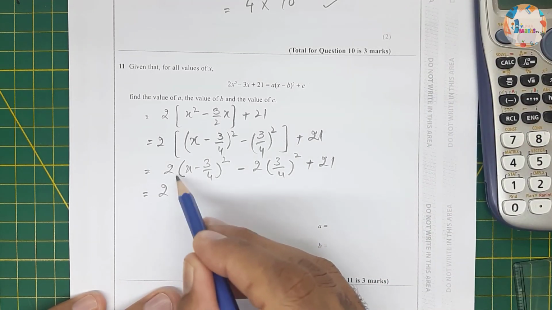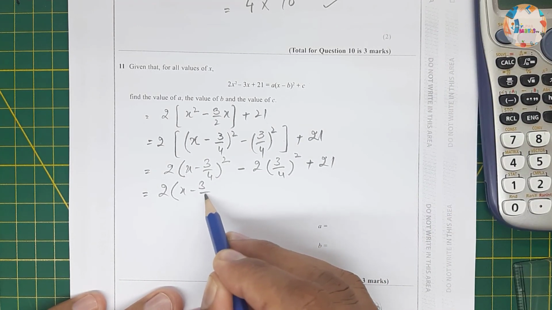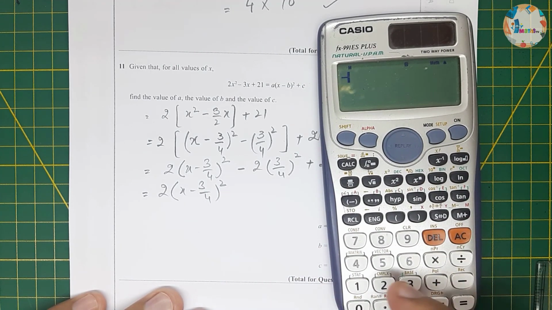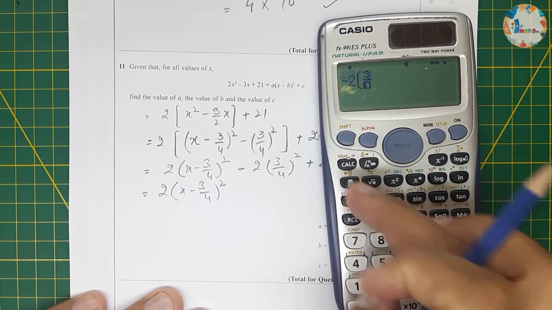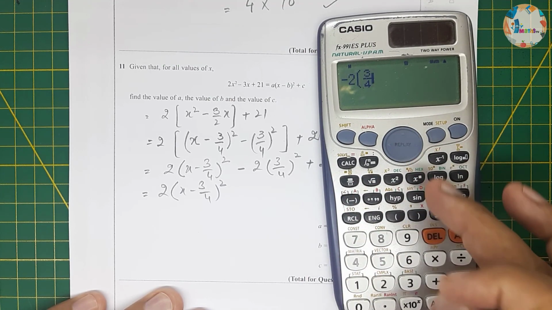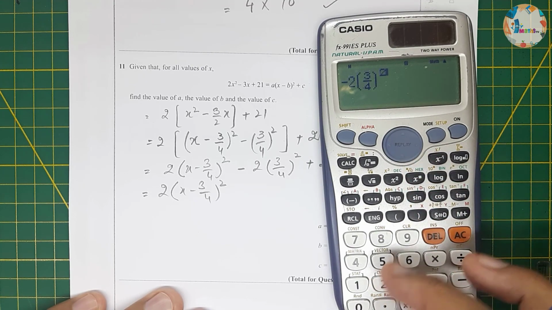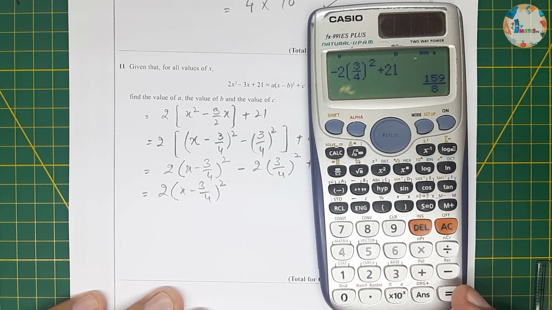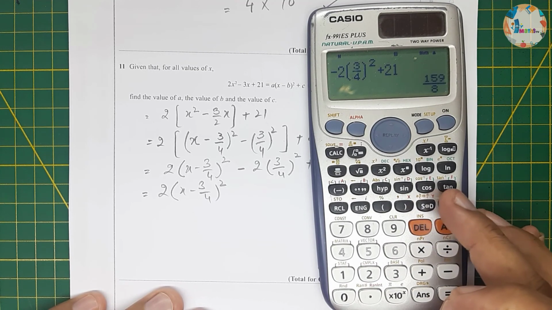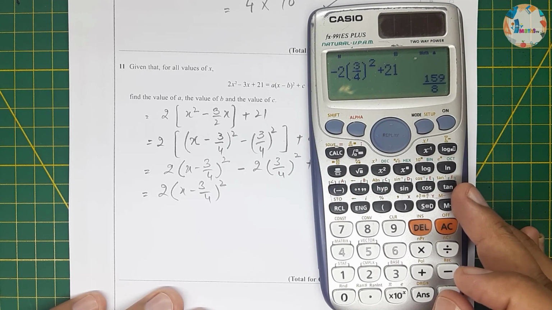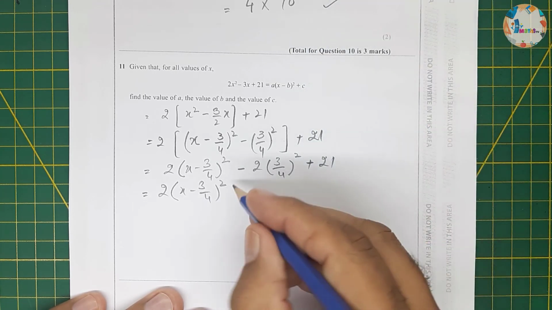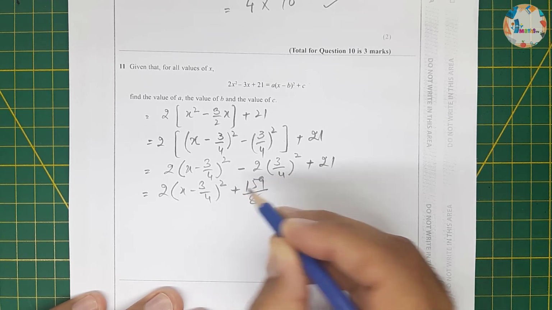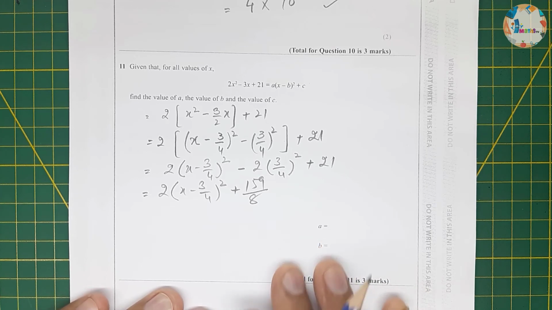So I will start writing this step. 2 times x minus 3 by 4 squared, and this one, if we use the calculator, minus 2 times 3 over 4 whole raised to the power 2 plus 21, this will give us 159 over 8, so plus 159 over 8. This is what we have done with the help of the calculator.